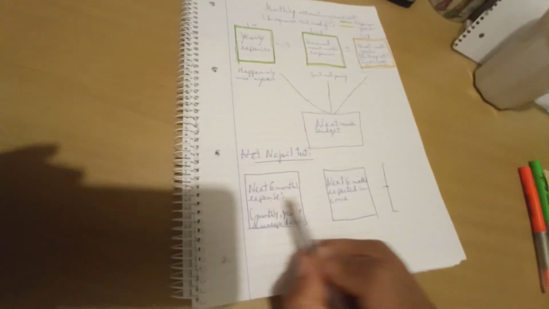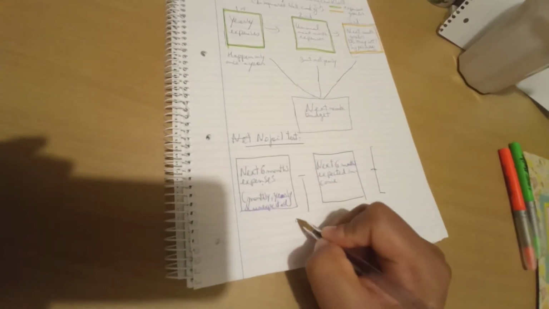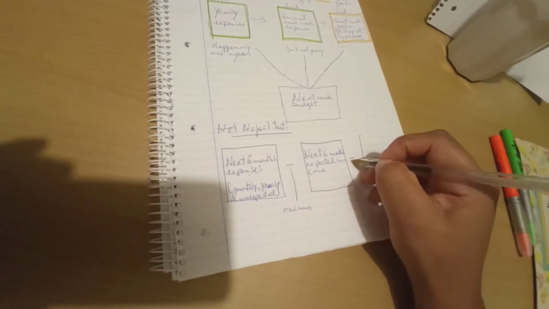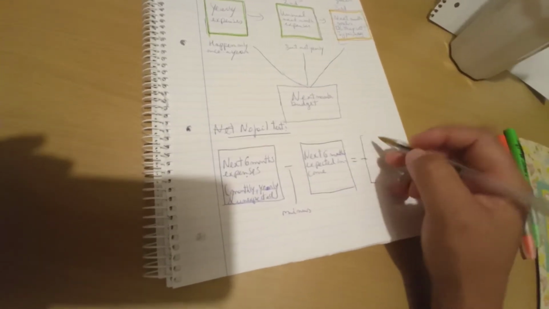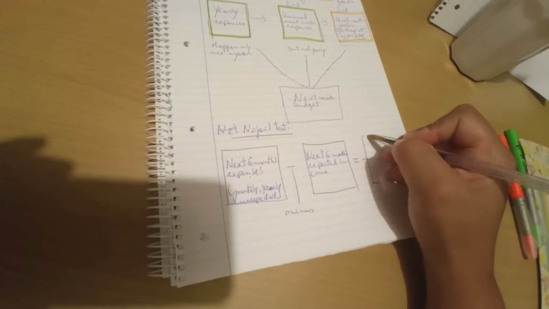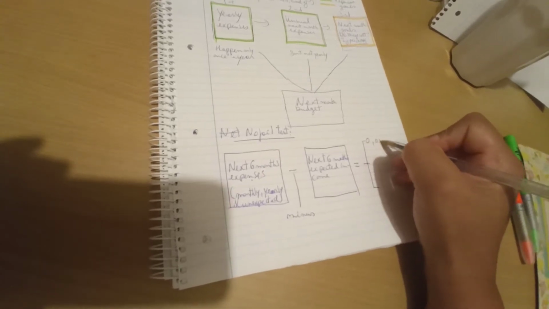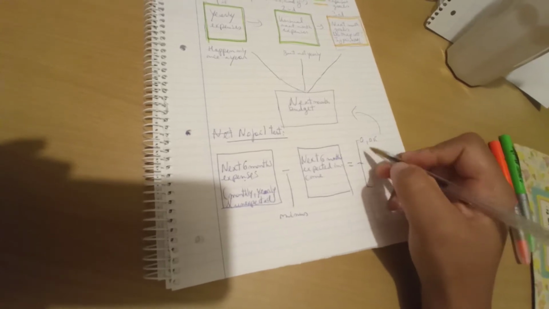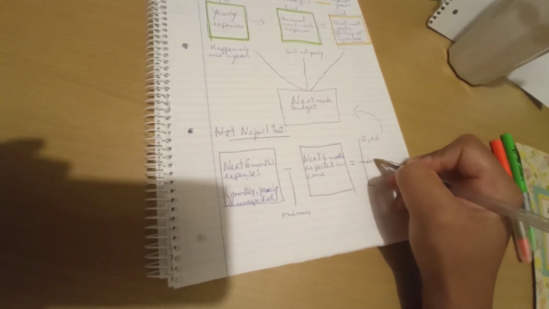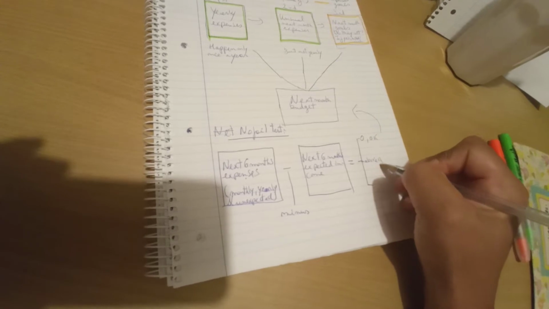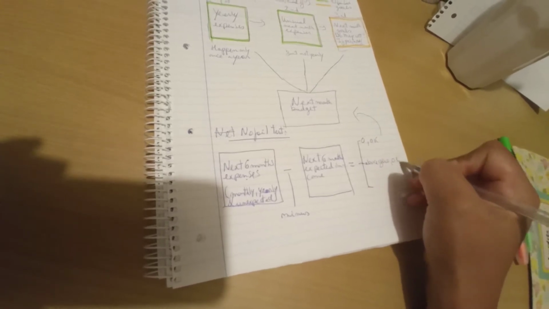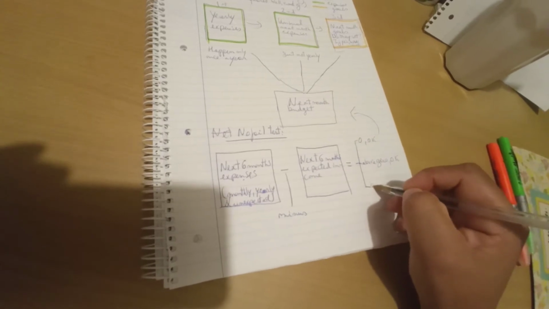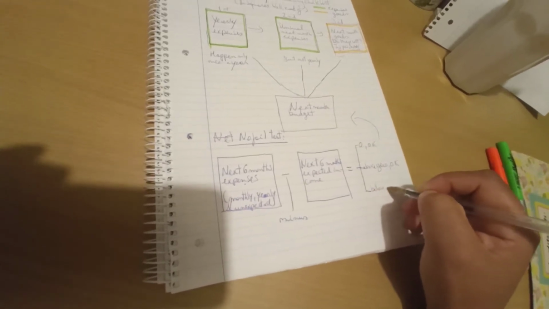So the expenses minus the income will give us a result, and that result will either be 0, and that means okay, next month's budget is done, or above 0, again okay, next month's budget is done, or below 0, and that's when we need to worry.